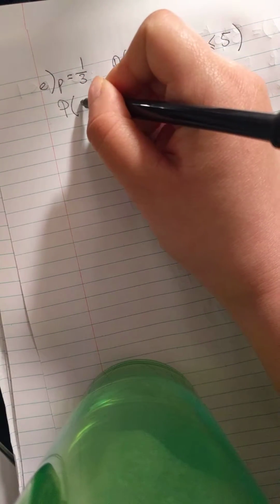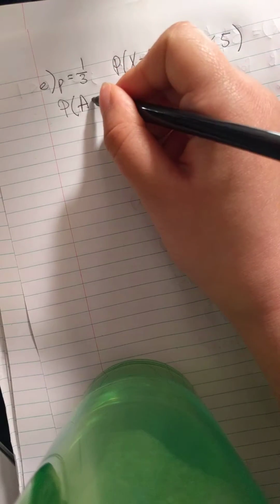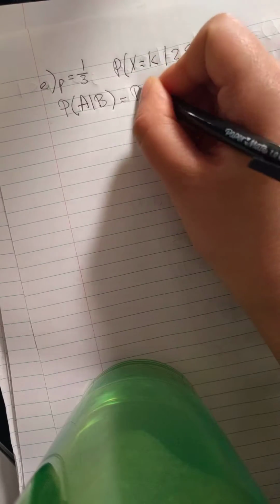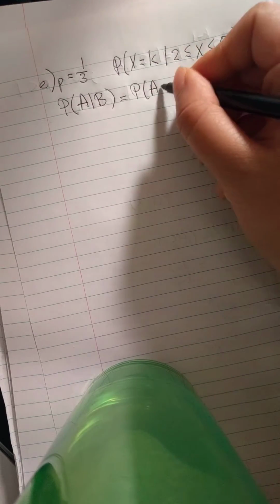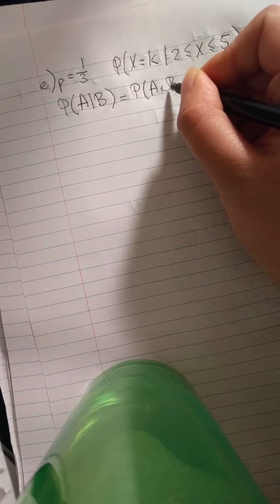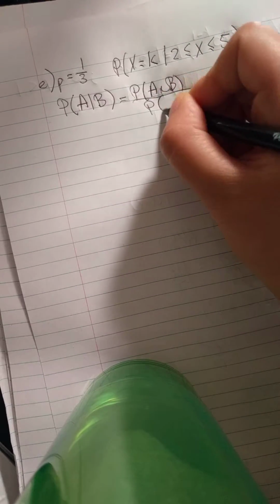So if we use our formula from Module 1, where we have the probability of A given B is equal to the probability of AB over the probability of B.